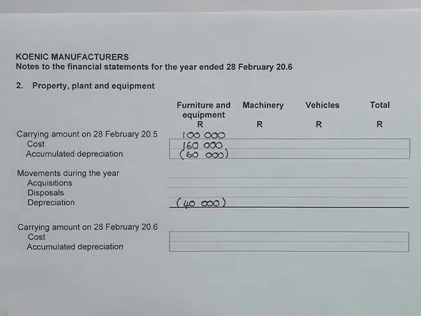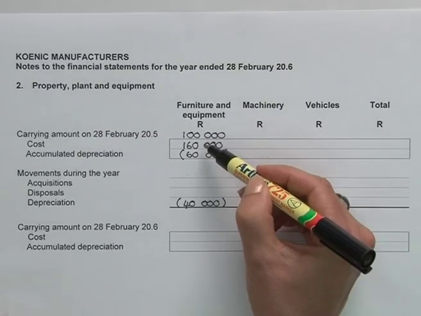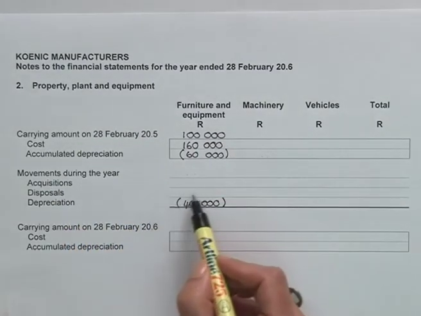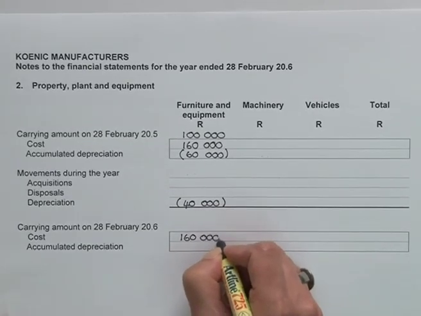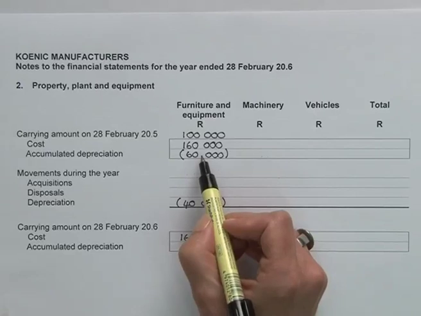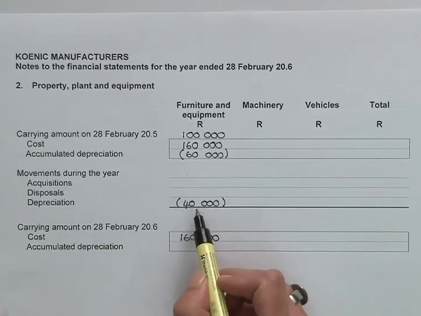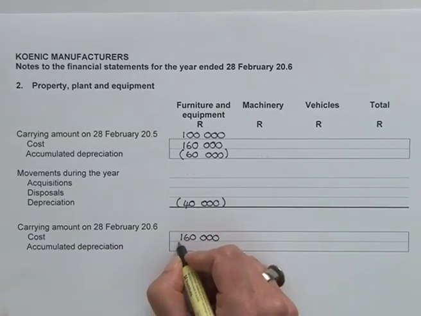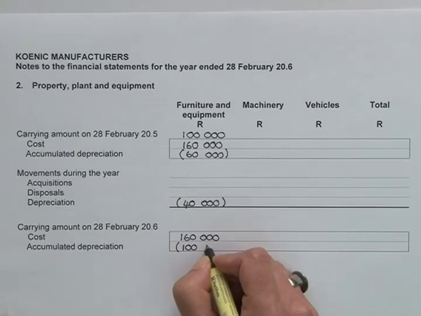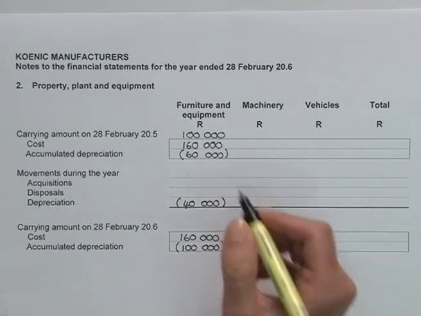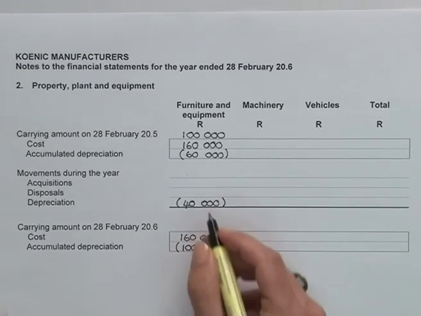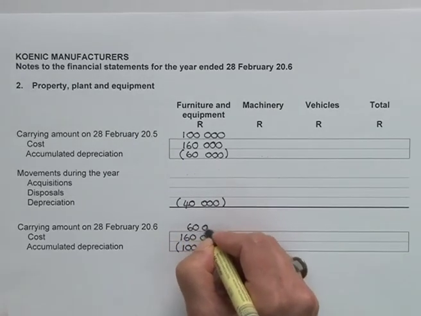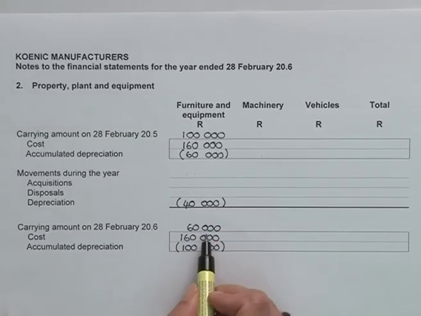as depreciation. So now 160,000 cost plus no movements influencing the cost will give me 160,000 cost price at the end of the year as well. My accumulated depreciation, I started off with 60,000, and then I added depreciation of 40,000, resulting in accumulated depreciation of 100,000 at the end of the year. That's 60,000 plus the 40,000, resulting in the 100,000, leaving me with a carrying amount at the end for furniture and equipment of 60,000.